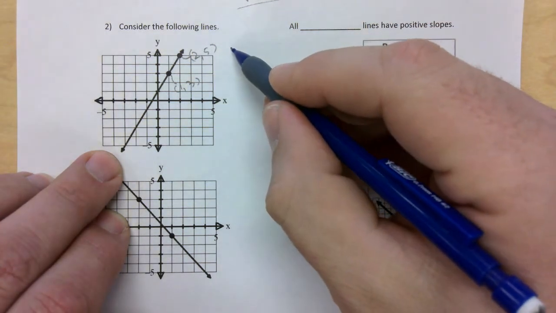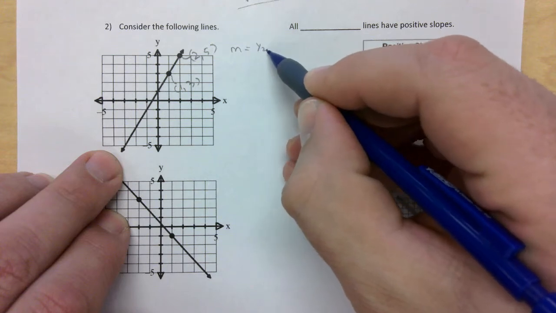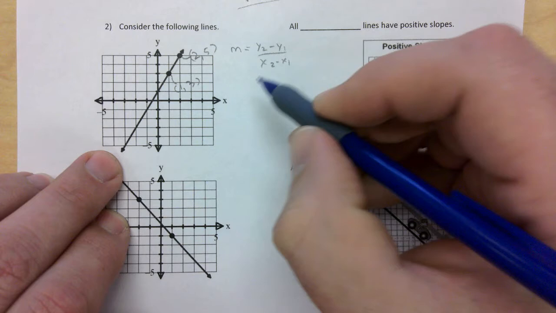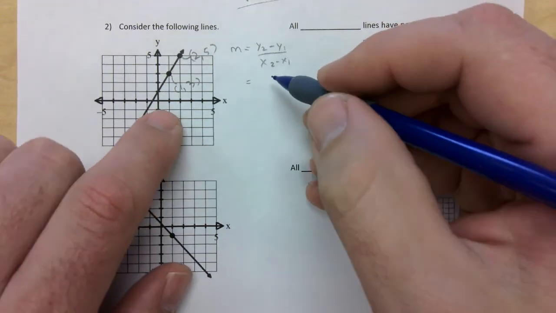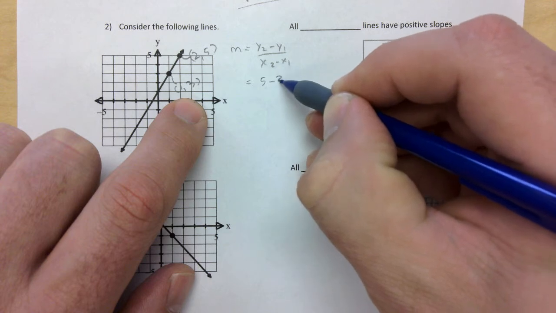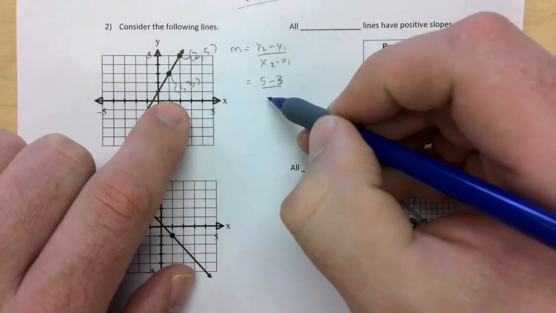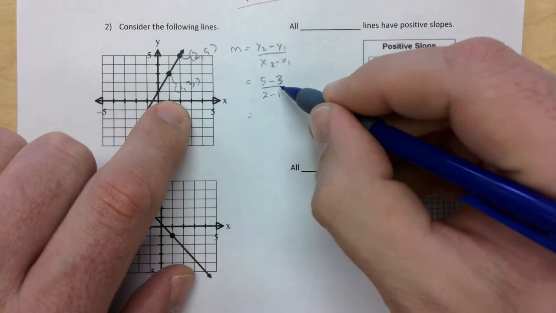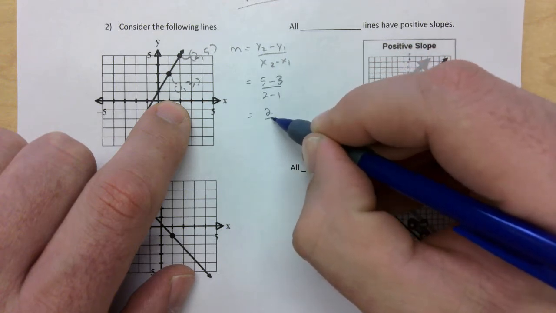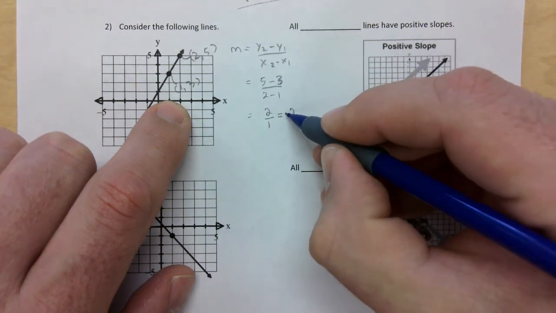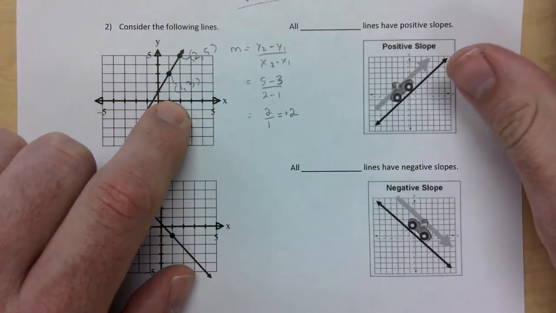So to calculate it, this is what we do. You go y2 minus y1, sorry, over x2 minus x1, and that is 2 over 1, which is just 2. Positive, I will add in this particular case.